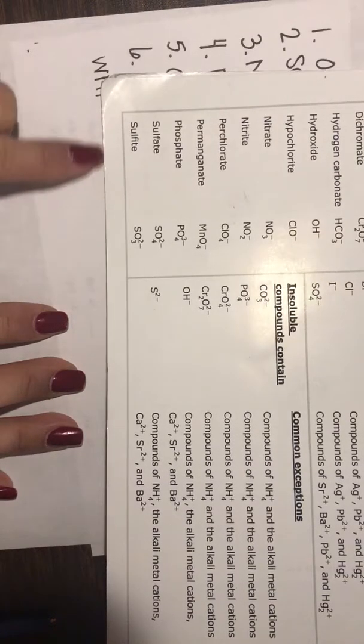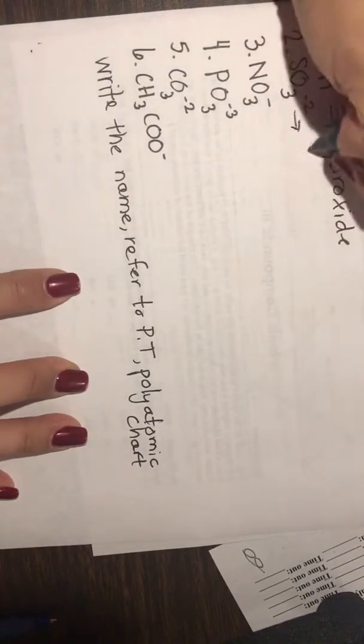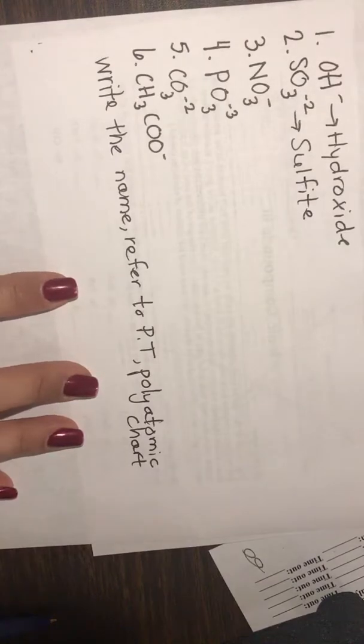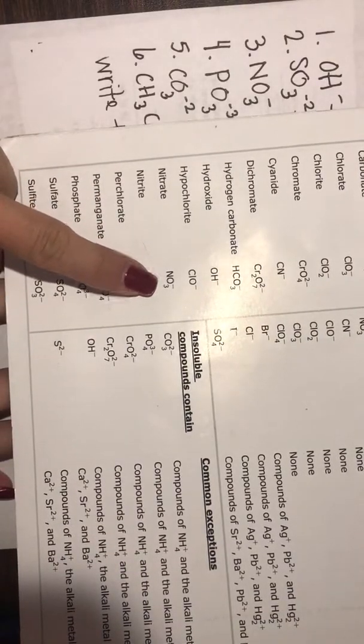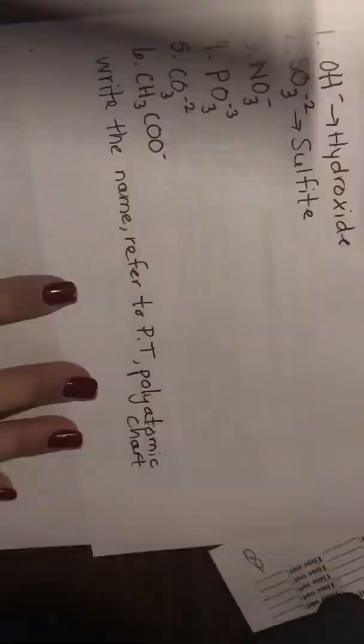SO3, -2 is called sulfite. I would write sulfite. NO3 with the charge of -1, I go to my chart, it's right there. NO3 with the -1 charge is nitrate.